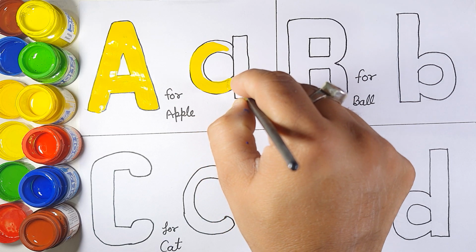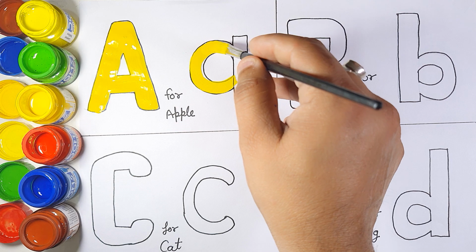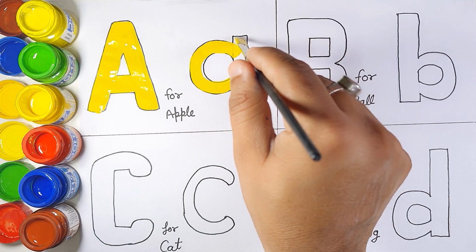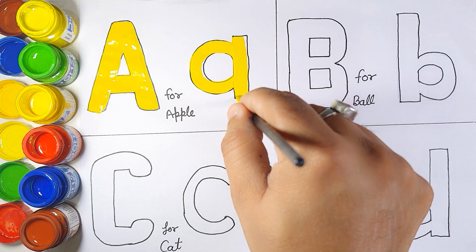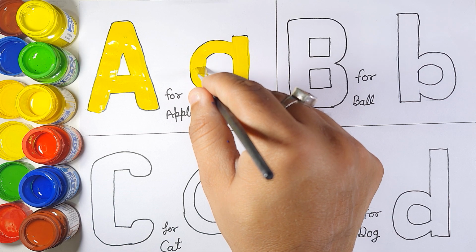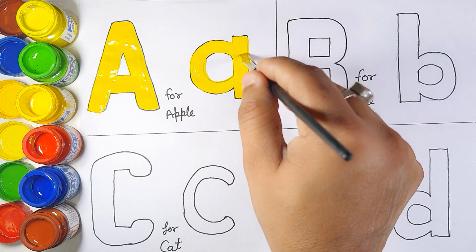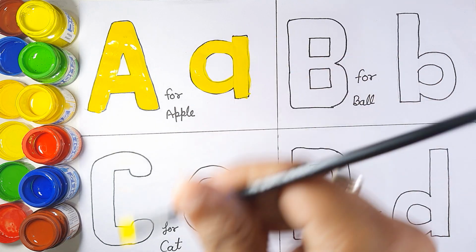A for apple, A for apple. This is A for apple.